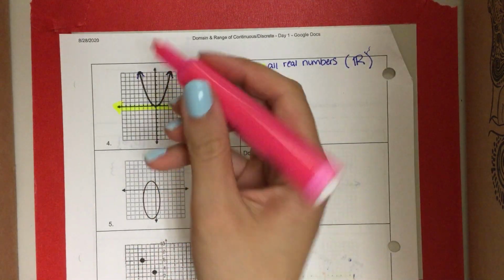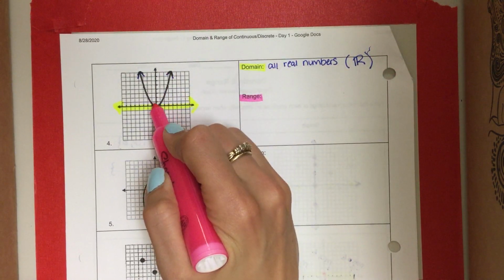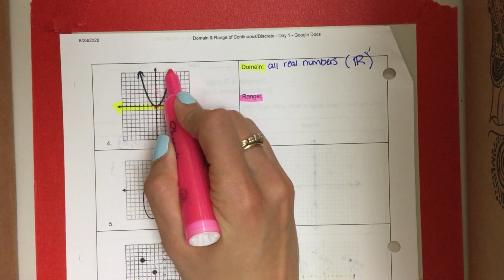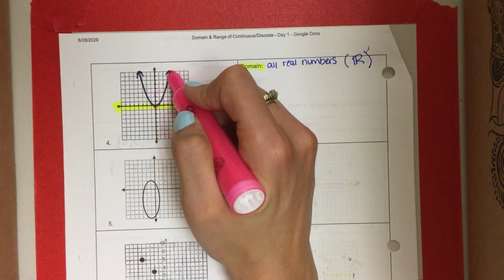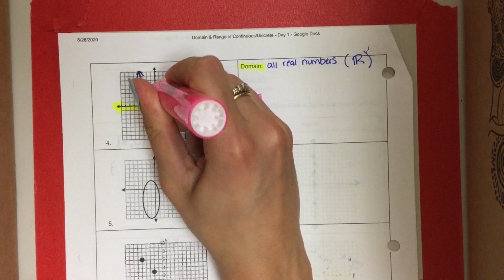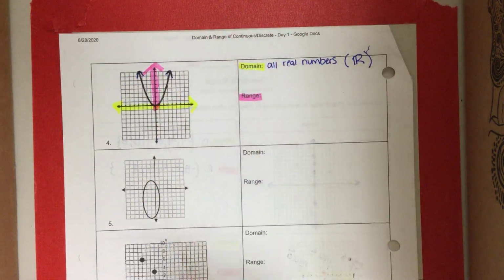So what's our smallest y value? Well, 0 right here, right? And then if we're going up, we compare y values with a point on the graph going up and up and up here. Well, eventually our graph is going to keep going up and up and up and up, right? So we'll be able to keep pairing each y value above 0 with a point on the graph.